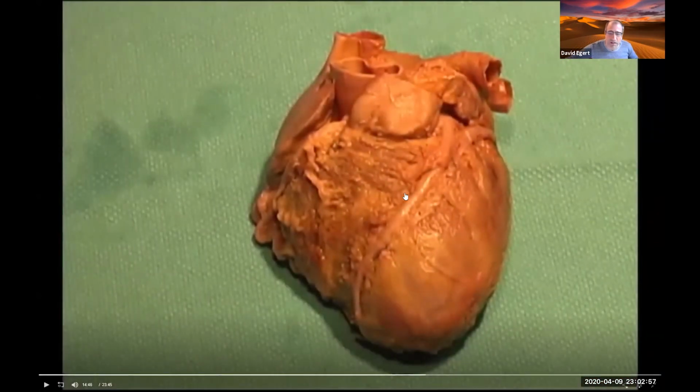So this is actually kind of nice. Here she's cut away a lot of the fat, so you can actually see the coronary arteries. For our class, you should know there are the right and left coronary arteries coming off of the base of the aorta. You're not going to be tested on the interventricular artery or the circumflex artery. I mean, they're kind of fun to learn about, but you won't be tested on them.